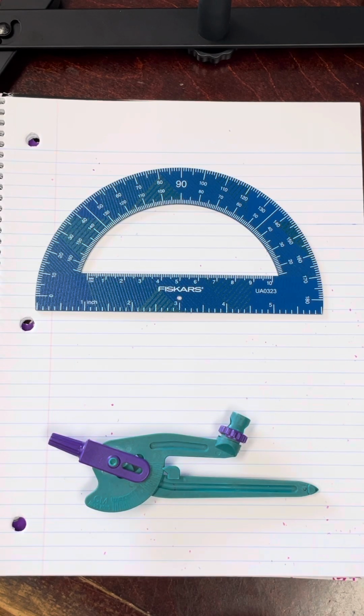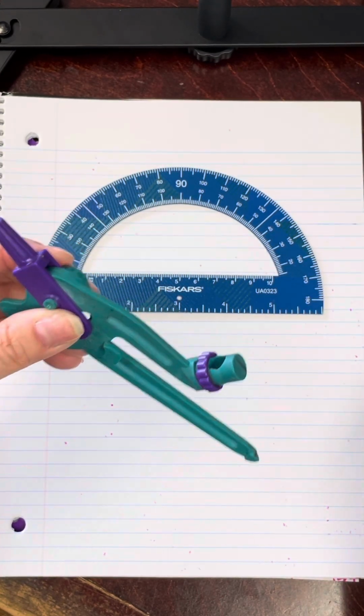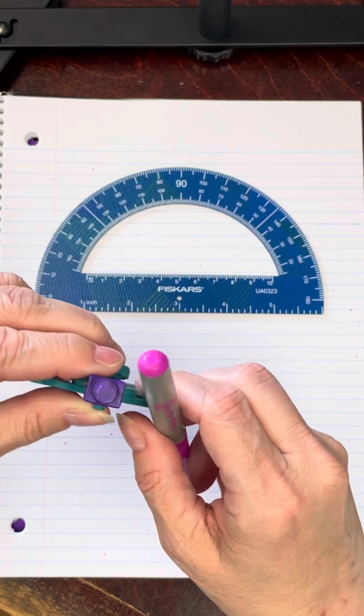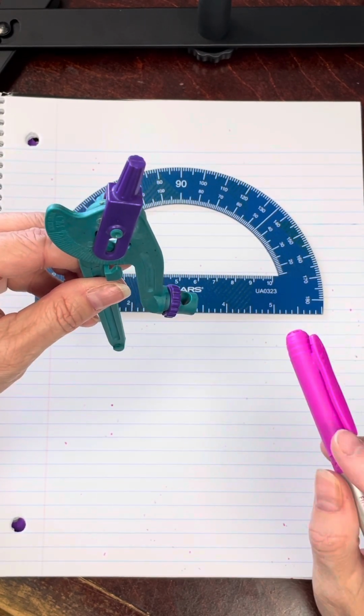Then we move into the constructions with our compass and our straight edge. So the first one is copying line segments. Now I will have to clarify this. Because my tool will not actually fit through the hole of our compass, I'm going to have to freehand and pretend that I'm doing it with the tool. So I'll show you what's happening with the tool and then I'll do the marking with the pen.